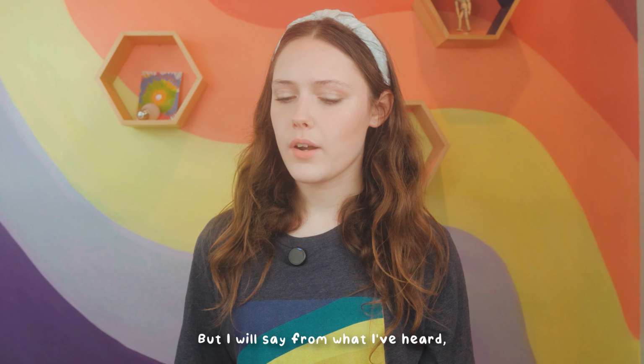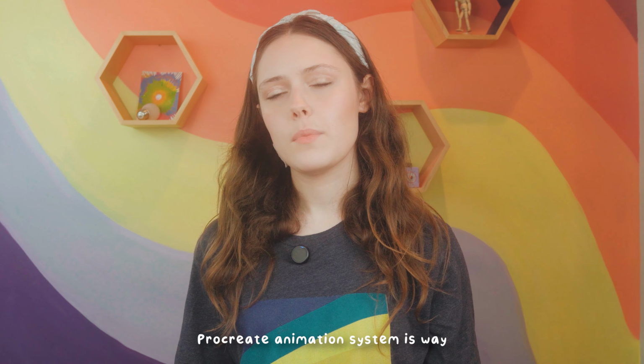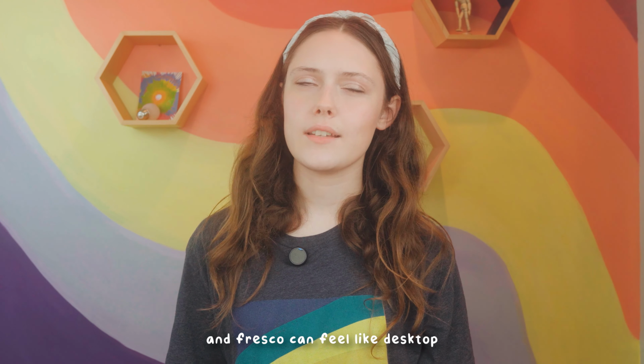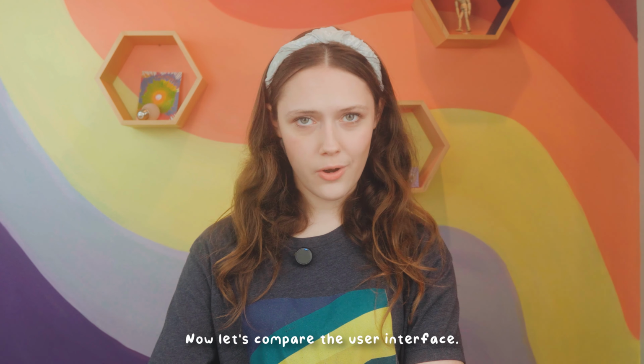But I will say, from what I've heard, Procreate's animation system is way more intuitive, and Fresco can feel like desktop software crammed onto an iPad. Now let's compare the user interface.